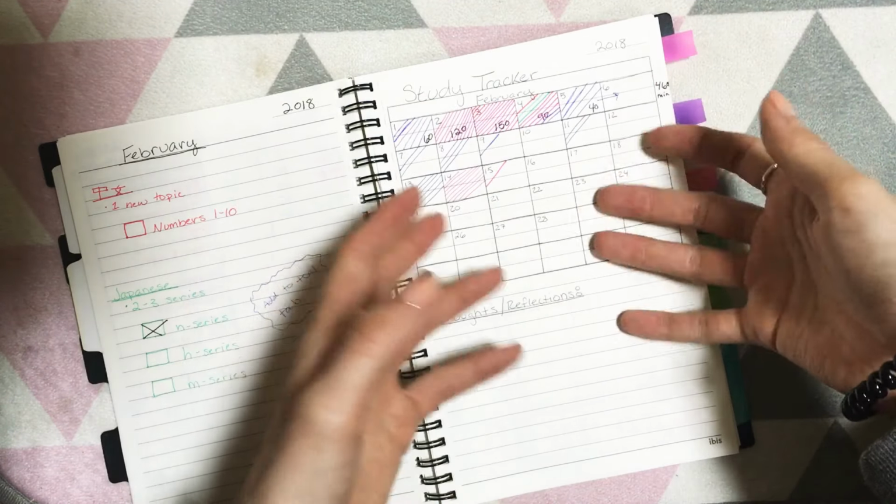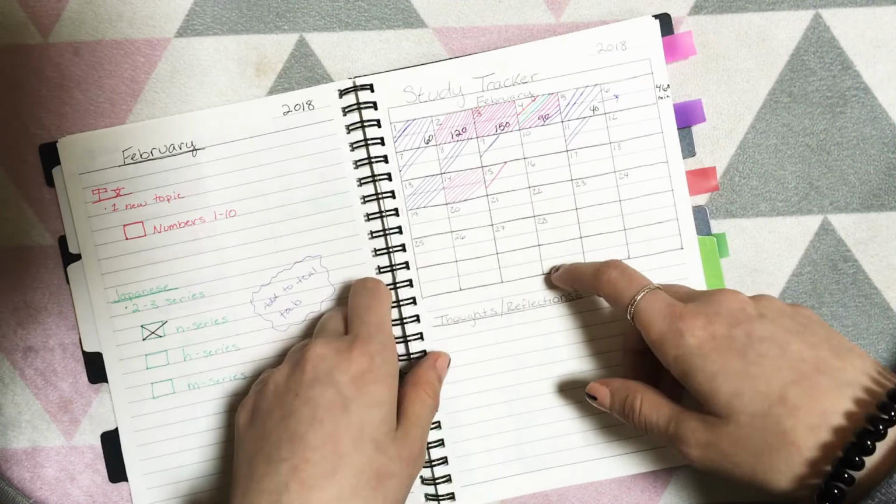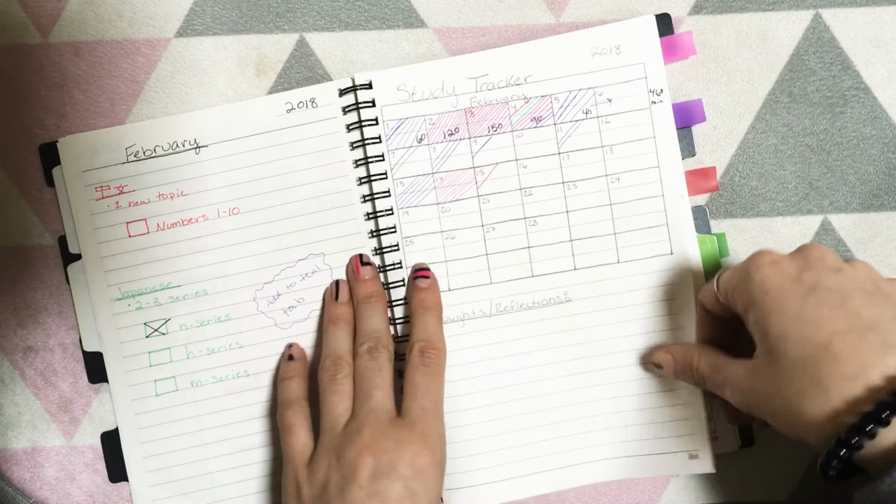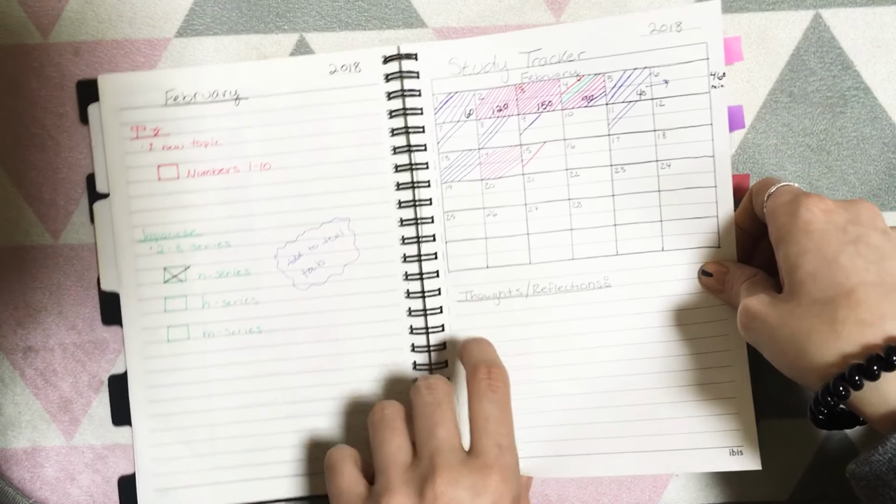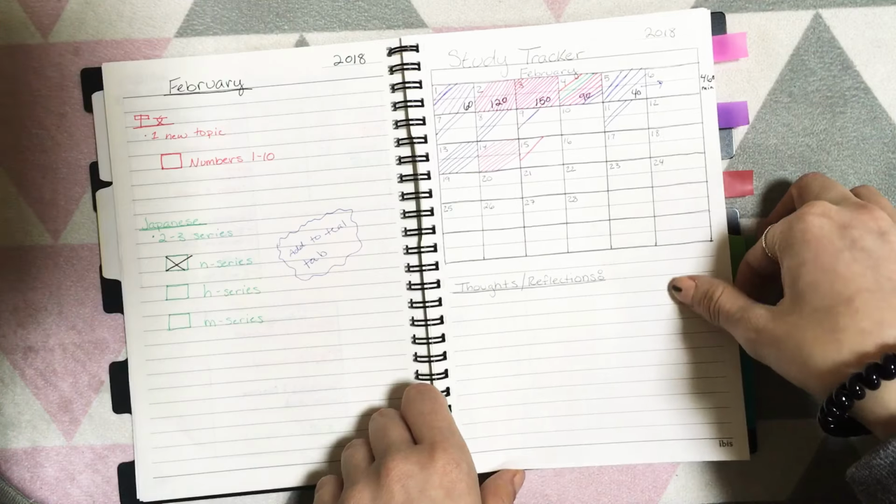And as you can see, Esperanto's gone. I'm not studying Esperanto anymore. It's just, I didn't love it. I just didn't love it.